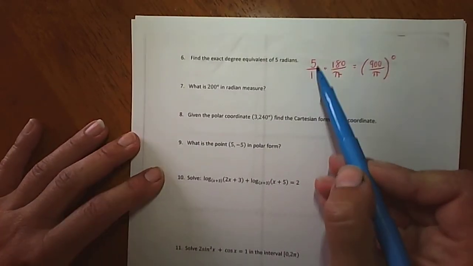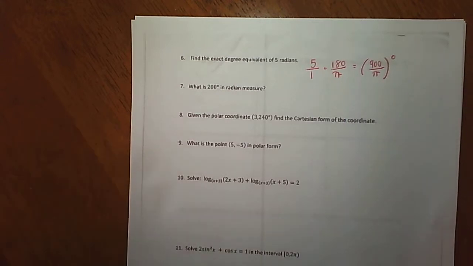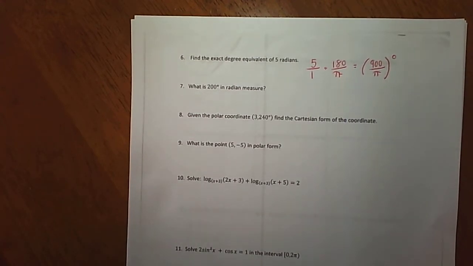So that's what I did here. 5 over 1 times 180 over pi. You just leave it 900 over pi degrees. Now, if I ask for this to the nearest tenth, which I won't, then you would throw that in your calculator. But that's a perfect answer.